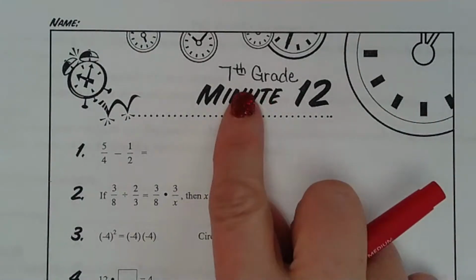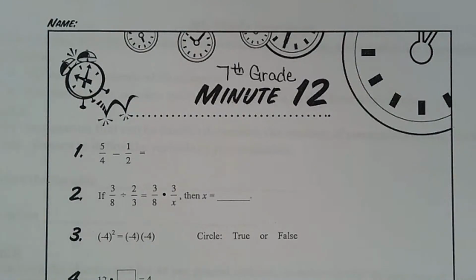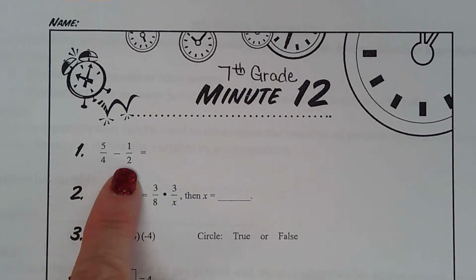All right, we're going to start off by going over these 7th grade minute 12 questions, and then we will look at the problem on the back side of your paper. So question number 1, we have 5/4 minus 1/2.